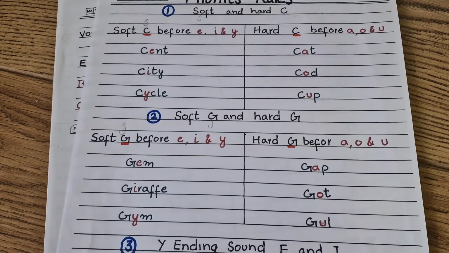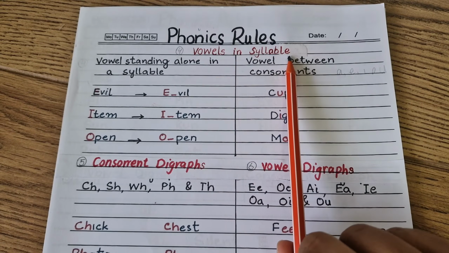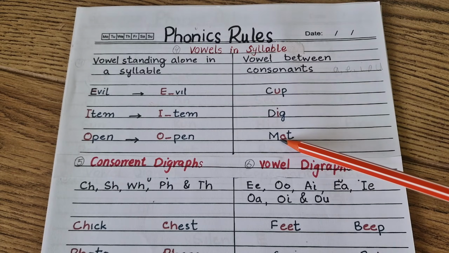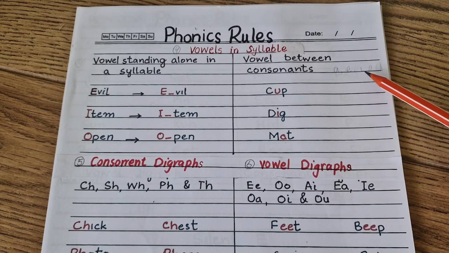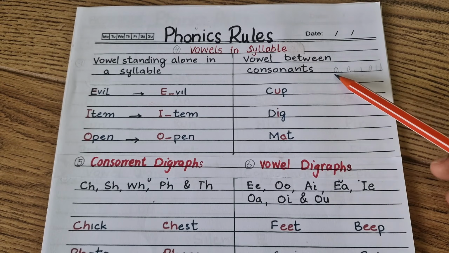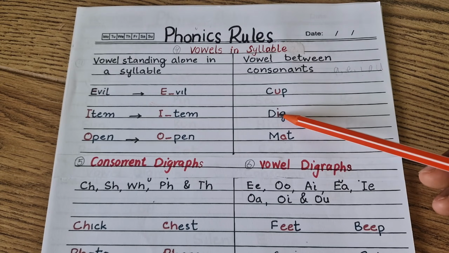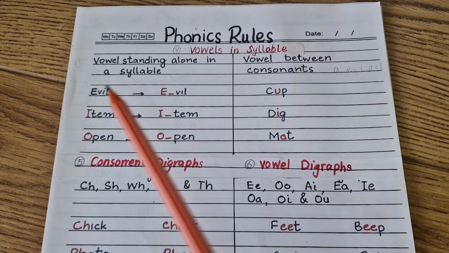Another rule, the fourth rule, is vowels in syllables. According to this rule, every syllable must have at least one vowel sound. Do you know what the vowels are? Vowels are A, E, I, O, U. These are the vowels. So every syllable must have at least one vowel sound. A vowel can be between two consonants or it can be alone.